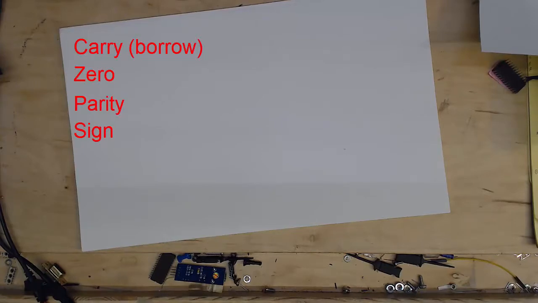So the 8008 has 4 of these condition bits or flags: the 0, the carry, the parity, and the sign. Some instructions set all of these flags. Other instructions don't set any of the flags, and some instructions set just some of the flags. So you need to look at the instruction to see which flags it's going to set.